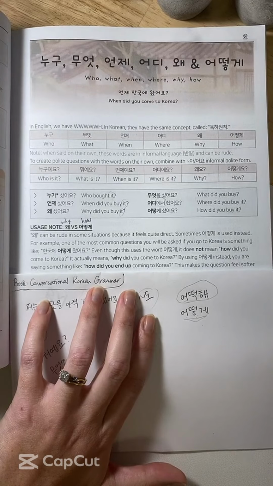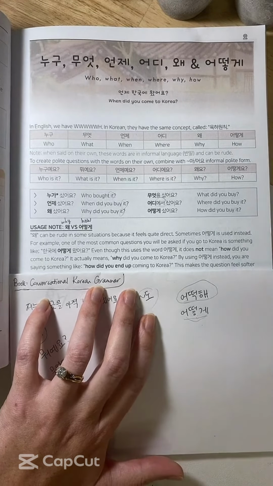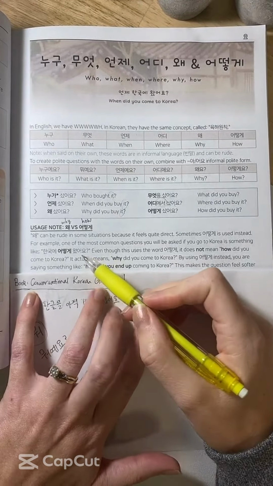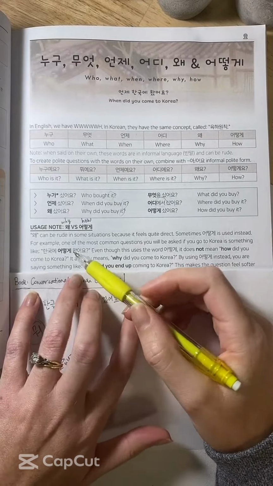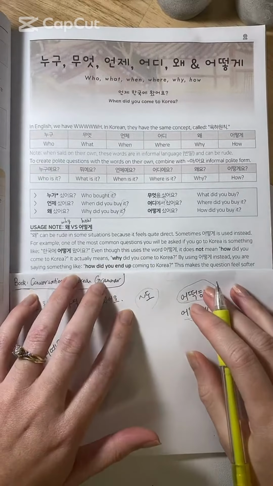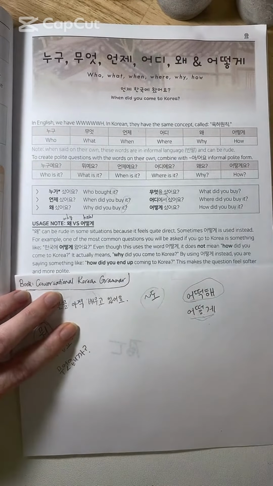You might instead ask, what brought you to the US? Or why did you end up coming to the US? Instead of, why'd you come to the US? Yeah, exactly. So we actually do a similar thing in English as well. And just be aware that this exists in Korean too. So if a Korean person asks you, 한국에 어떻게 왔어요? They're asking you, why did you come to Korea? Even though they're using 어떻게.